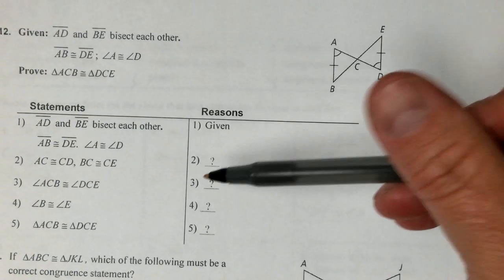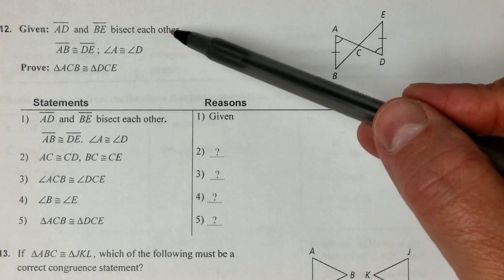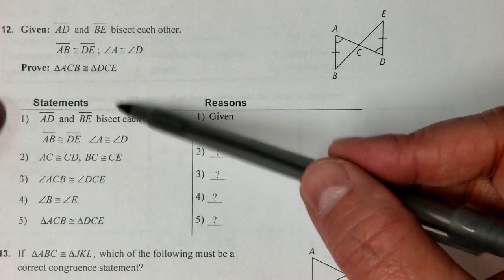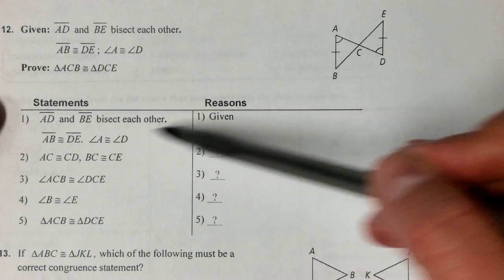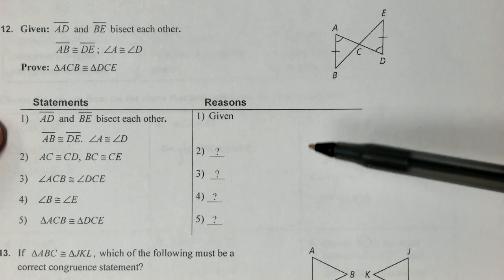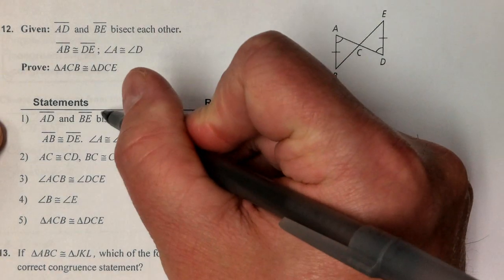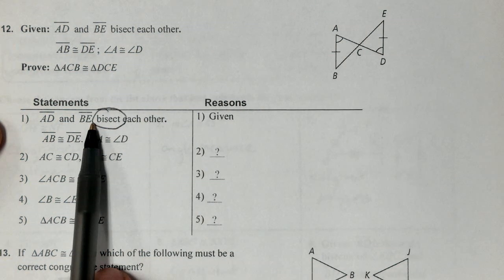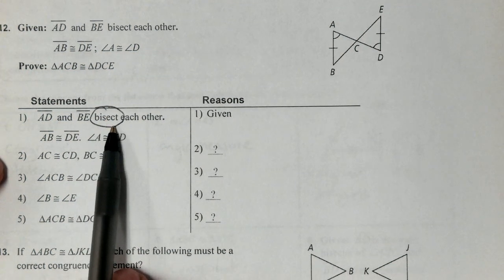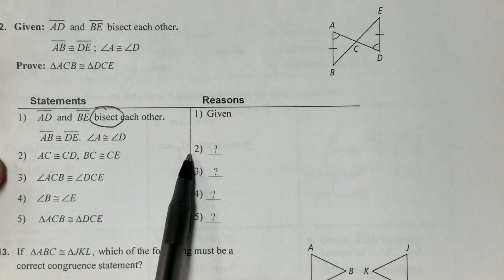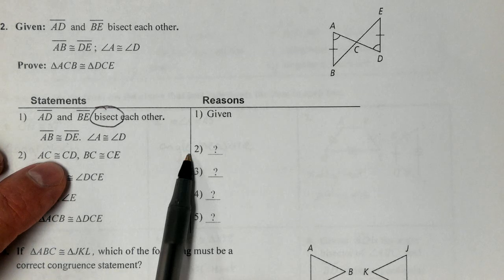Okay, number 12. This one's a proof, and it says AD and BE bisect each other. And they also have this other part, which is given. So bisect is our key word. If you remember what we did before, sometimes on the proofs, the very next thing would be definition of bisect. And let's see if that actually makes sense.